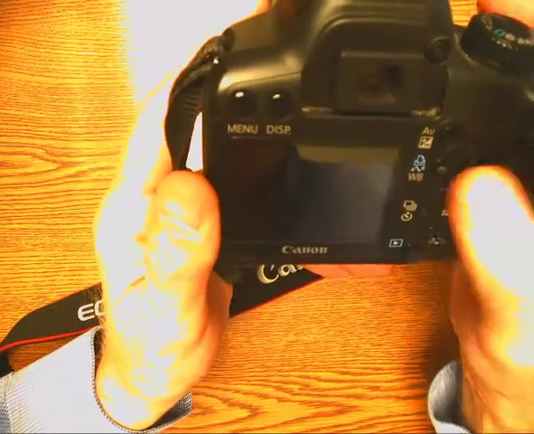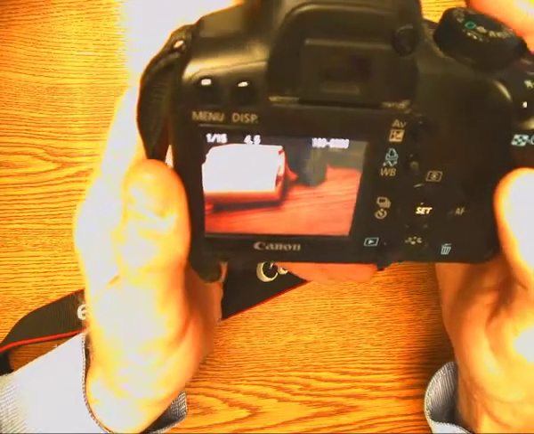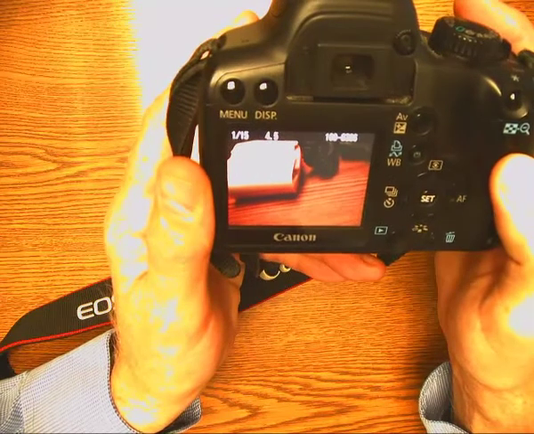There was no flash on here. I'm going to press play. That's showing some stuff on my desk. Notice it showed a shutter speed of 1/15th of a second and an aperture of 4.5.